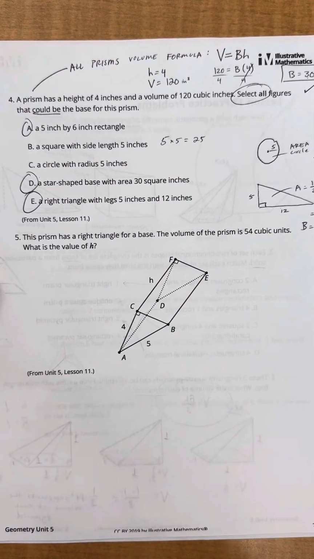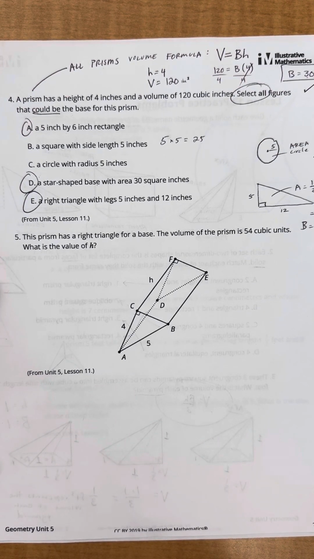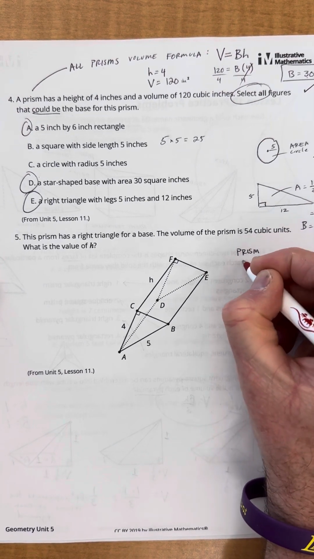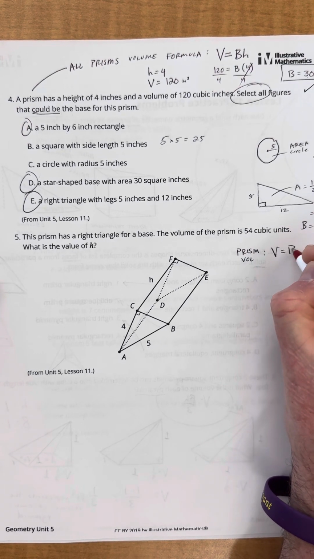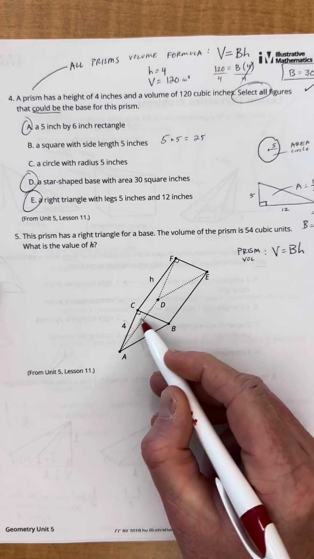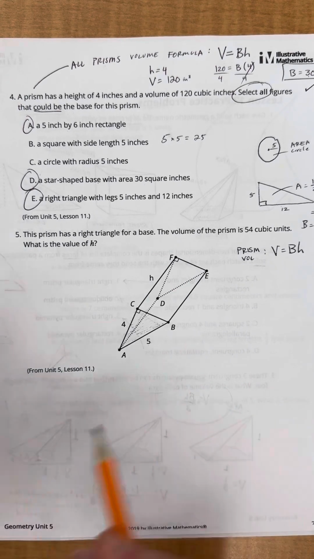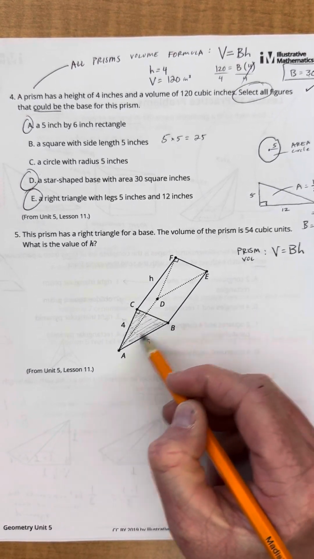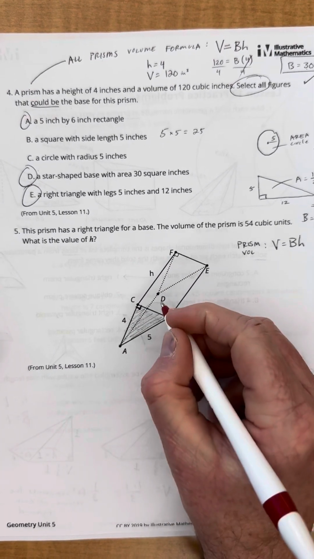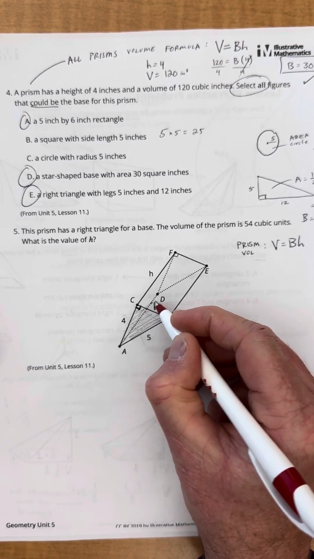All right, this prism has a right triangle for a base. The volume of the prism is 54 cubic inches. What is the value of H? All right, so we know prism volume equals base times height. We don't have the base yet, the area of this triangle. But we could easily find that because they told us that it's a right triangle. So we're just going to label this little side B, like in the Pythagorean theorem.